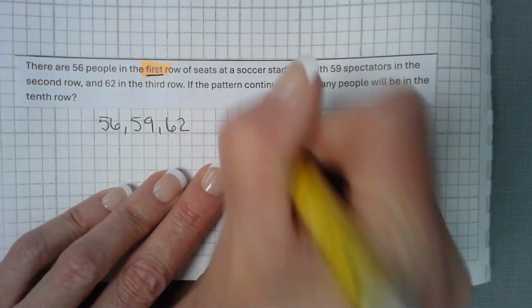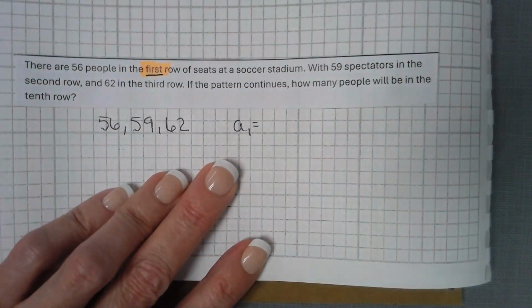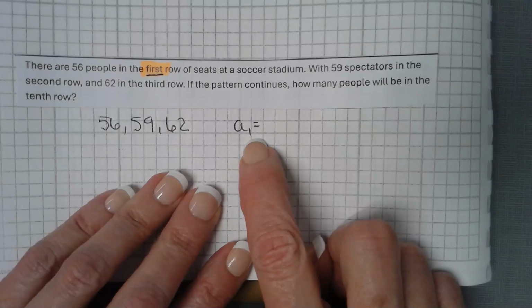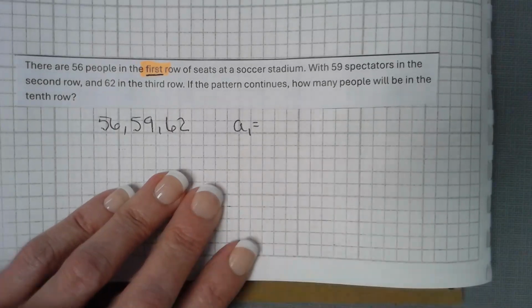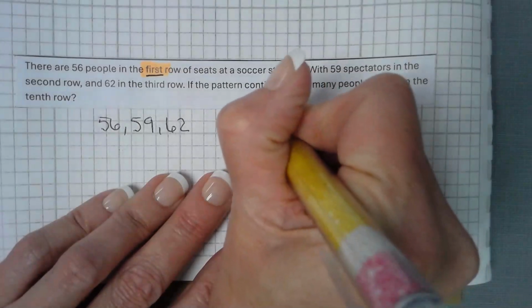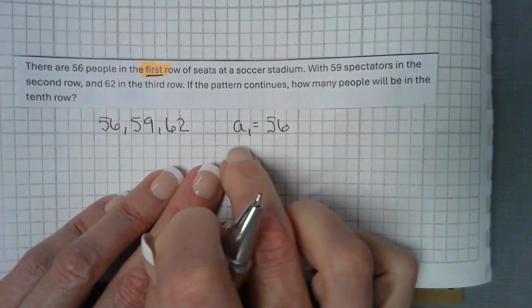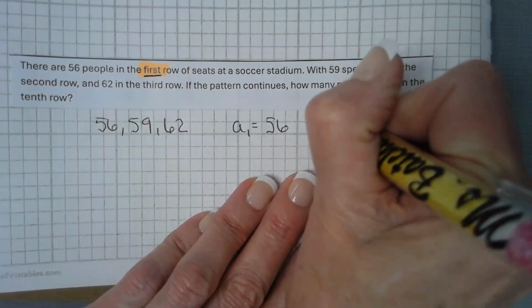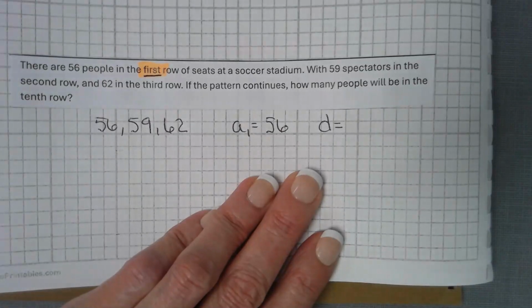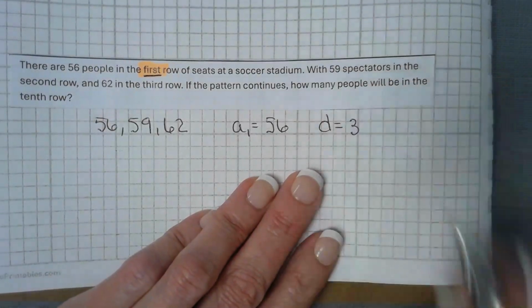What is A sub 1? What's that little one mean? The first term. A sub 1 means the value of the first term. What is the value of the first term? Yeah, we got to get used to seeing this notation. Okay, and we know that there is a common difference, and what is that? Common difference, we are adding 3.